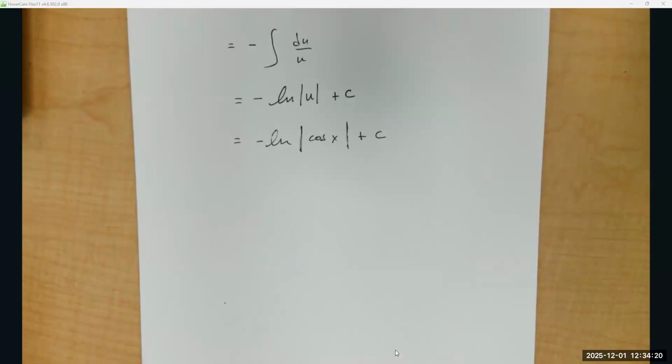Are we done? No. Remember the rules of logarithms. Whenever you have a coefficient out in front, what does that mean?